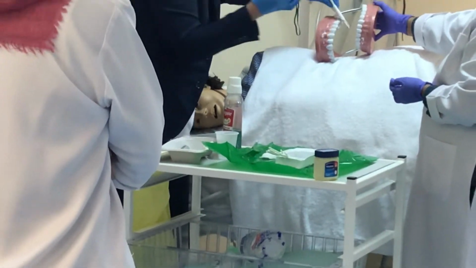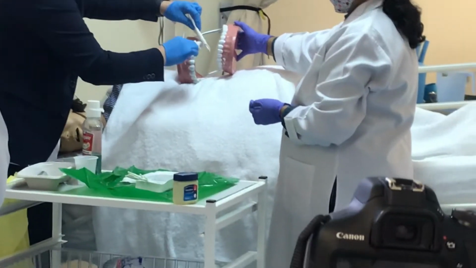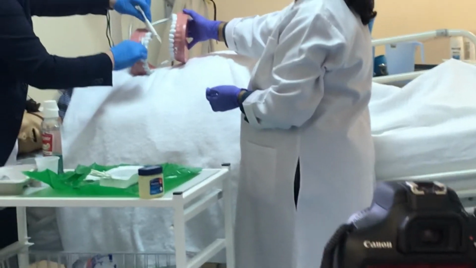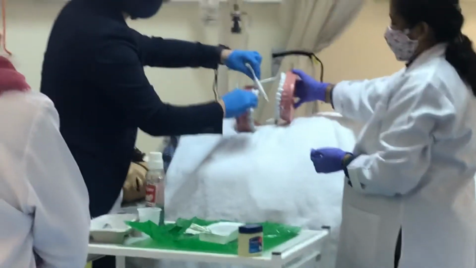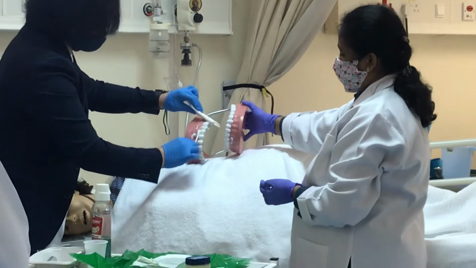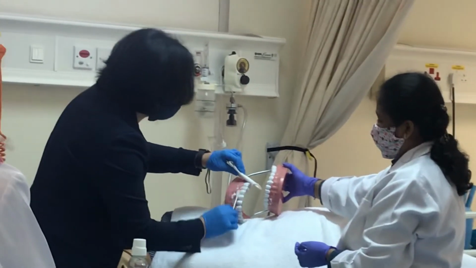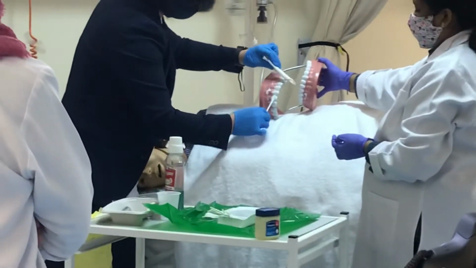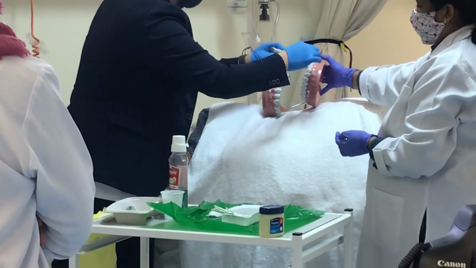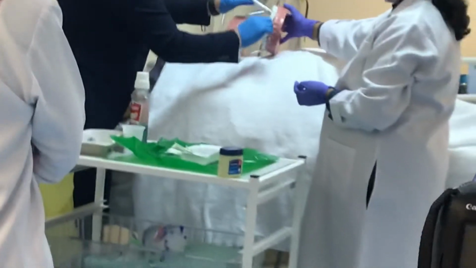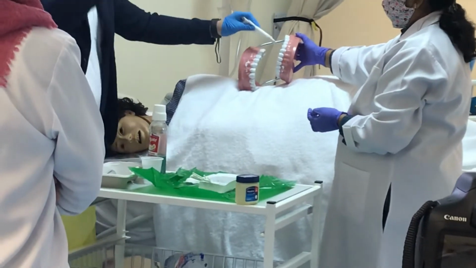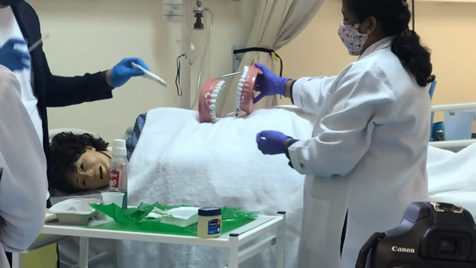How can you do that? With the use of a swab. Place it over the gingival sulcus, and you can do this. And you will ask your students to enumerate. This is the gingival sulcus, up and then down, and then inside, up and down. That's the first part, the gingival sulcus.